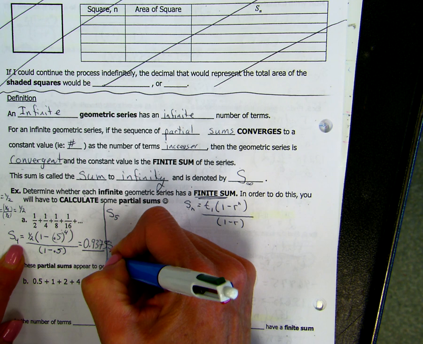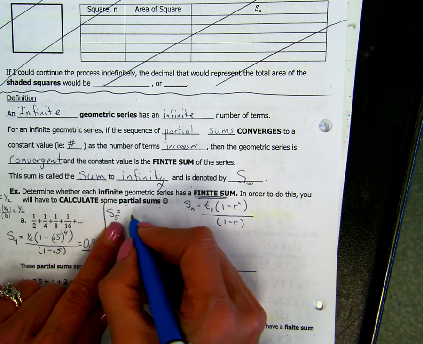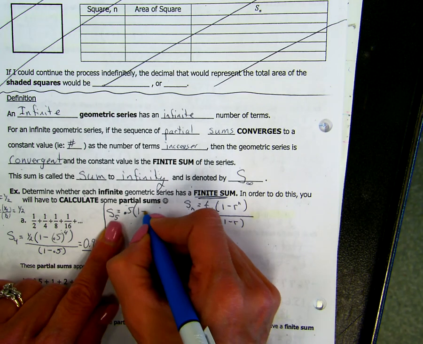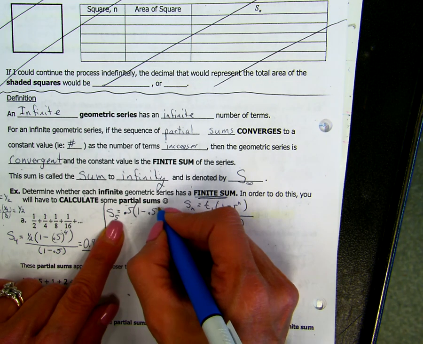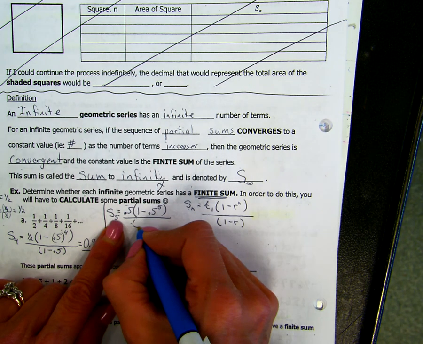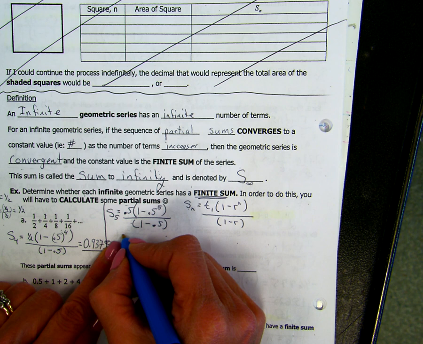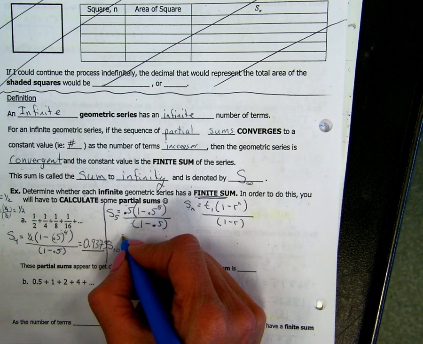Well, let's do the same thing for S5. It's equal to term 1, I'm going to use 0.5 for a half, times 1 minus r to the power of n, in this case 5, all over bracket 1 minus r. Okay, plug that in your calculator and tell me what you get. And give me 5 decimal places this time.